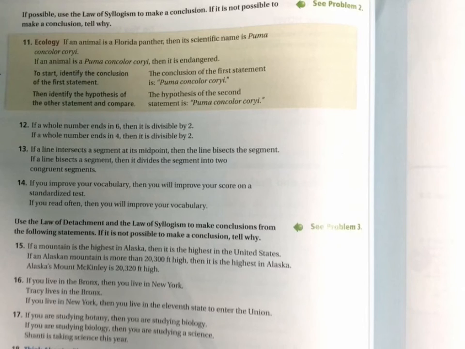I feel like that could get extremely confusing. It can, but when you build an argument, it can get confusing. Okay. The conclusion would be if you read often, then you improve your score on a standardized test. I said if you read often, then your score will improve. Does that work? That's fine. Yep, that works.